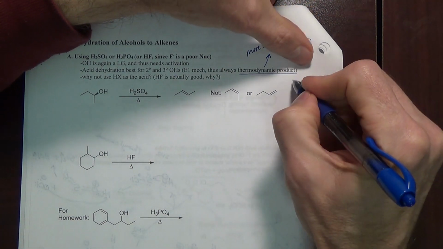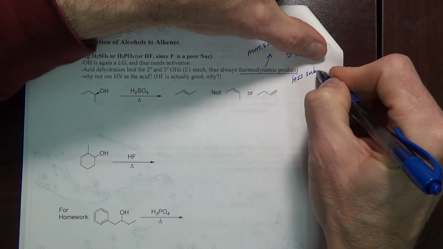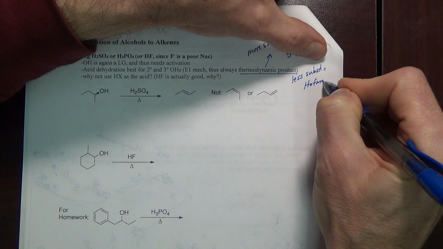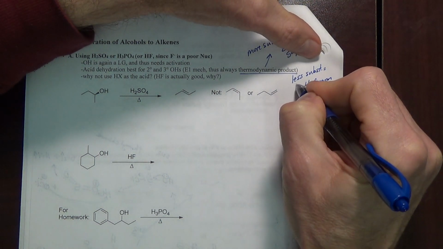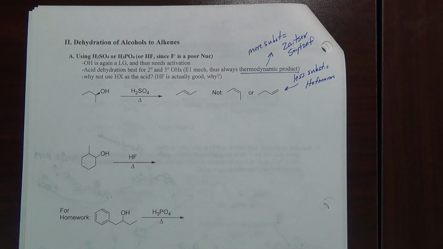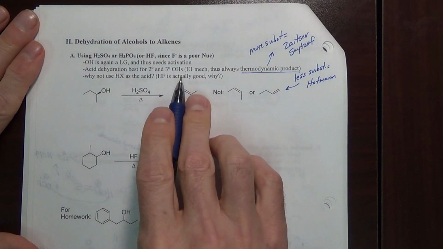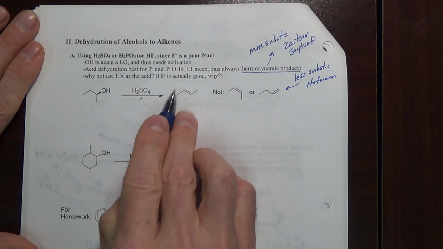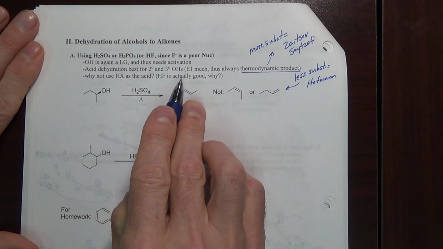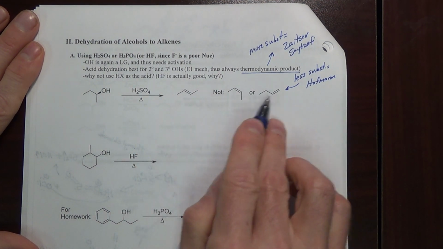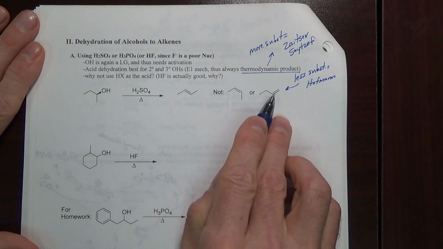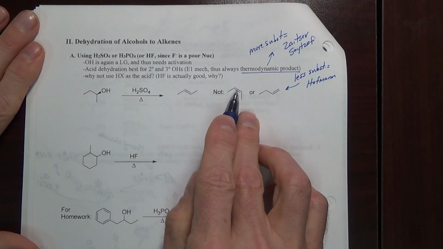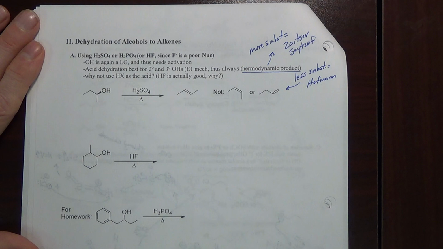And then the less substituted, if you remember, and if you pause the video, is the Hofmann product. As we said in Organic 1, anytime you do an elimination of an alcohol with an acid, it's always E1. And an E1 always gives the most stable product possible. And it's this one, as opposed to one of those. Now, both of these could be called Zaitsev products, but of the two, the trans is going to be the more stable Zaitsev product.